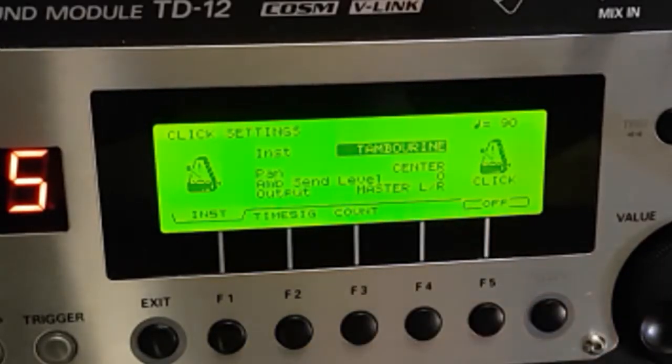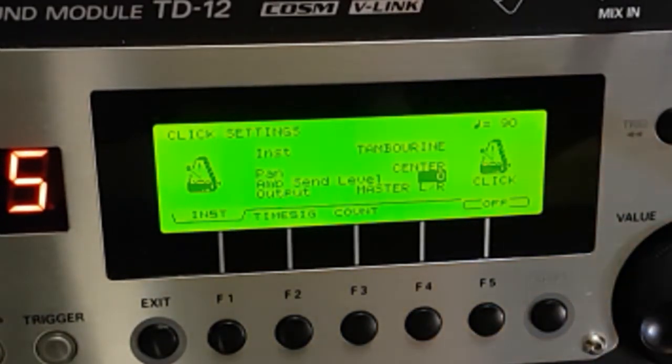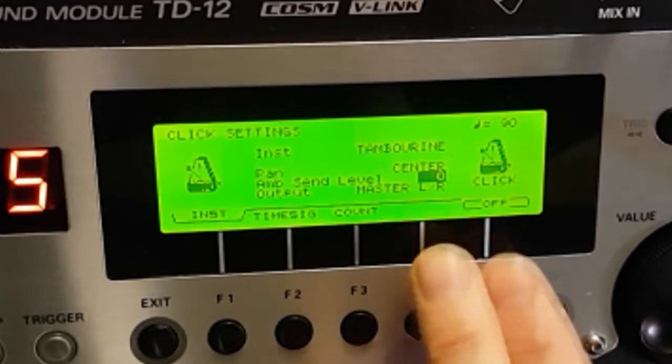Pan, obviously, do I want it in the center if I'm wearing headphones, or in certain speakers, or do I want it to the side? Ambience, send level, do I want any reverb on that? I'm not sure why I would want that, but you never know. Maybe you want a click that sounds like you're playing in a cave.